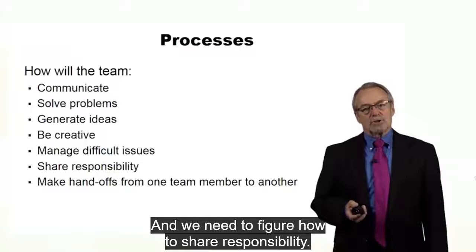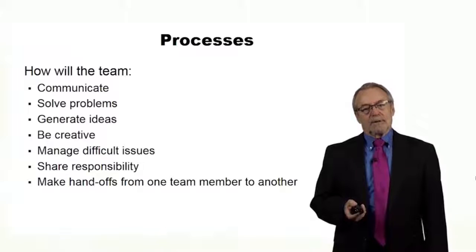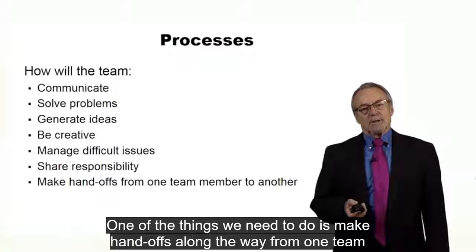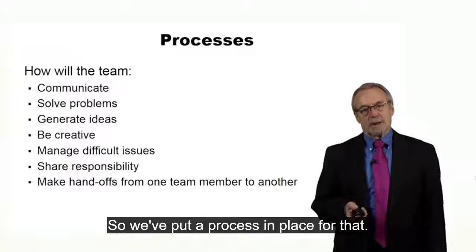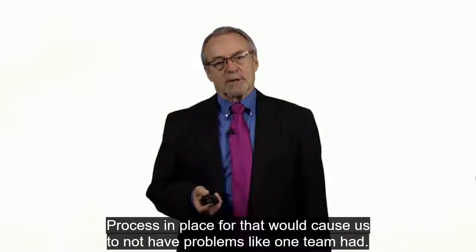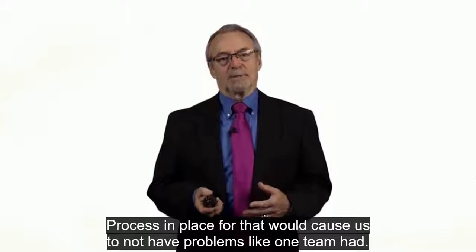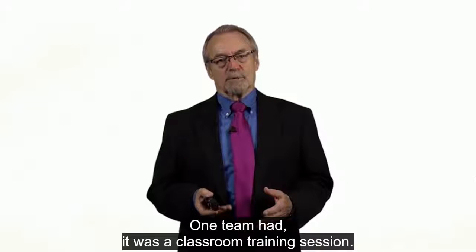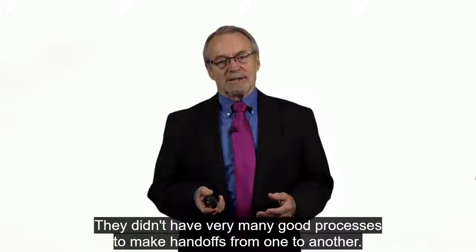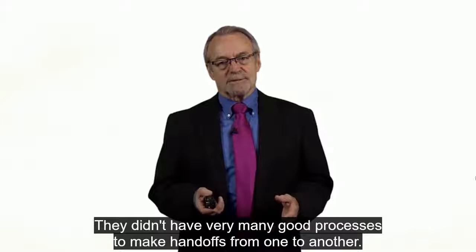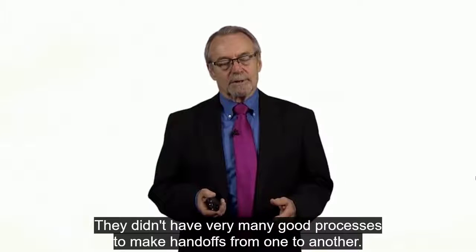And we need to figure out how to share responsibility. One of the things we need to do is make handoffs along the way from one team member to another. So we put a process in place for that. A process in place would cause us to not have problems like one team had. It was a classroom training session. They provided classroom training sessions. They didn't have very many good processes to make handoffs from one to another.